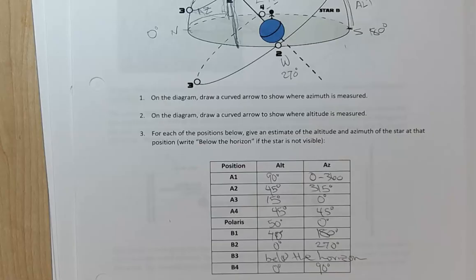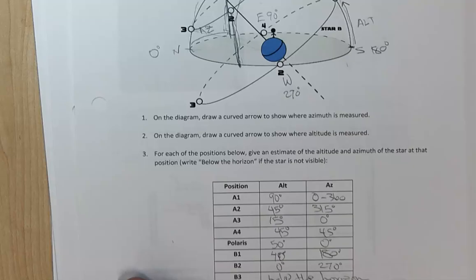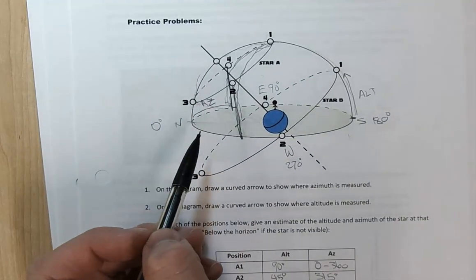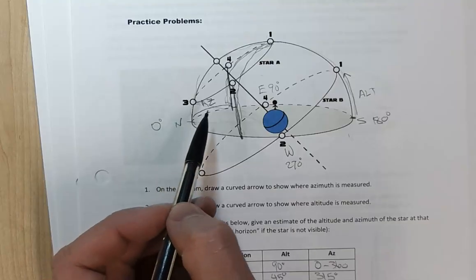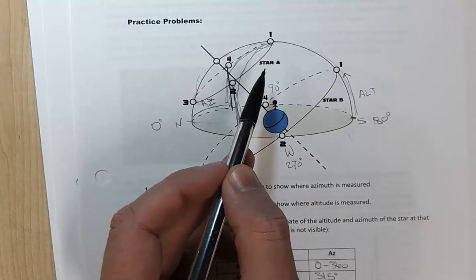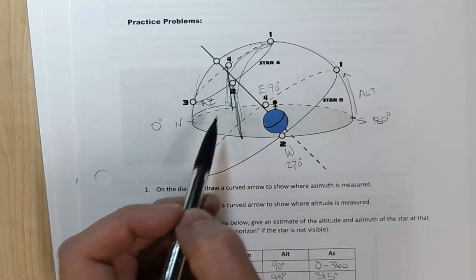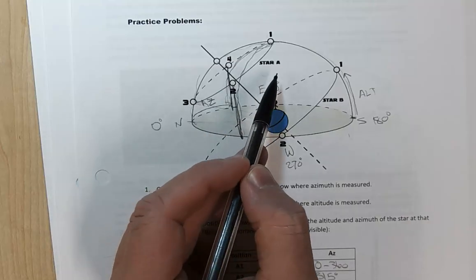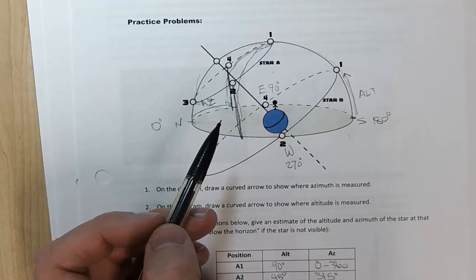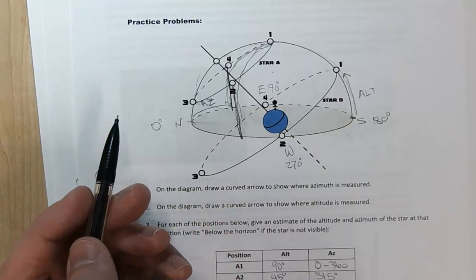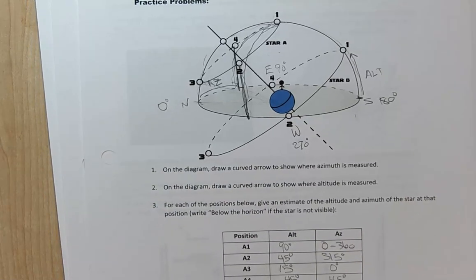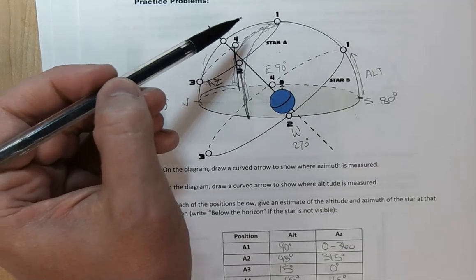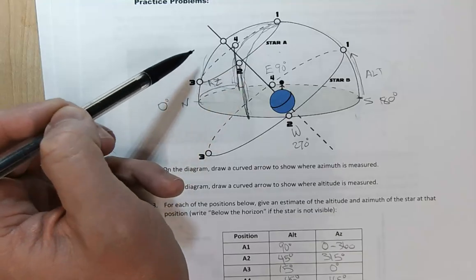Okay. So those two numbers, azimuth and altitude, tell you exactly where you should be looking on your sky above your horizon, right? Azimuth tells you what direction to look. Altitude tells you how high up to look. And given those two numbers, you know where you should be looking in the night sky from your point of view. Okay? And as you can already see from this diagram, where the star is will tell you how it's going to move, right?